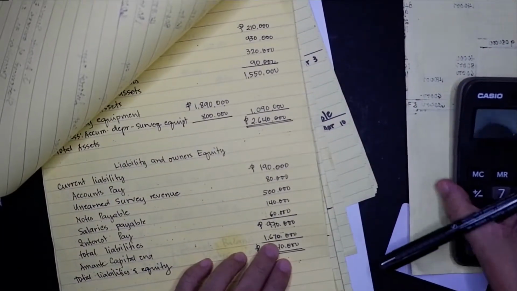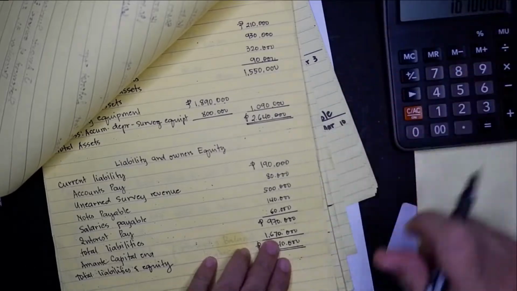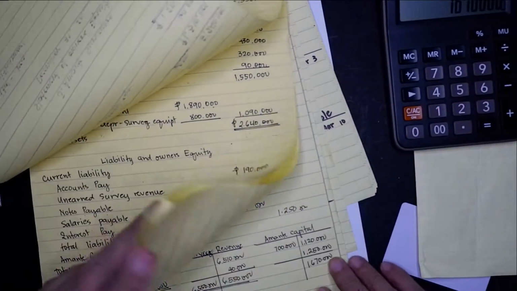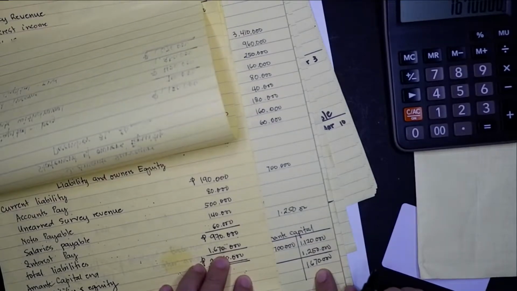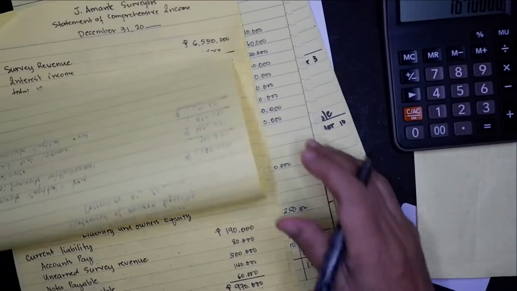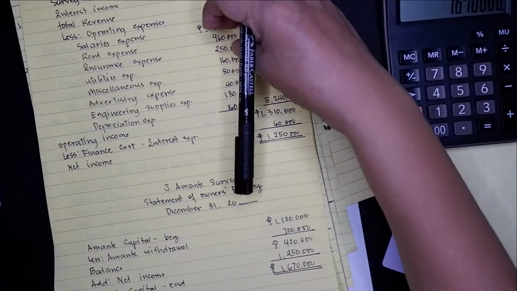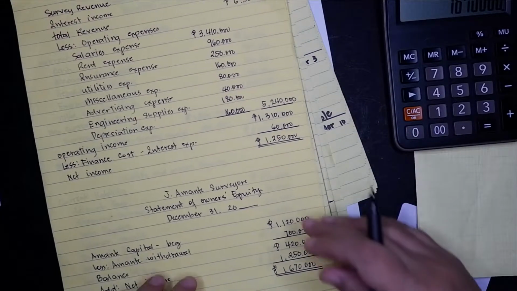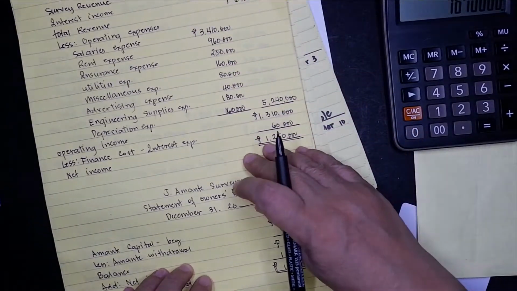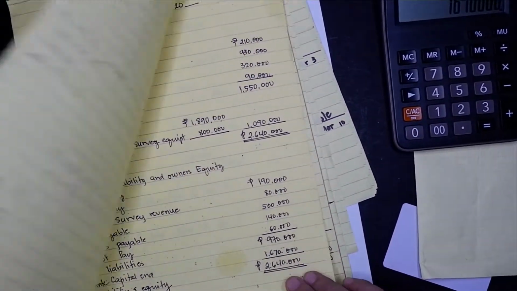So it should match with our ledger, because take note, all the amounts here in our financial statement were taken from the general ledger.